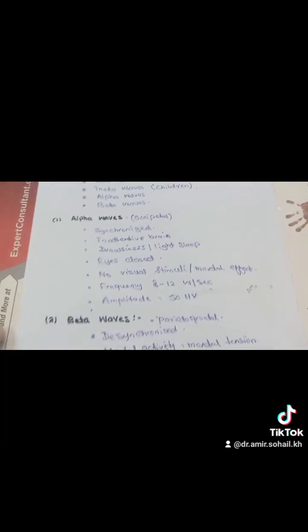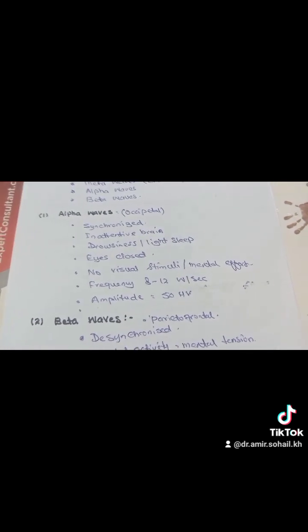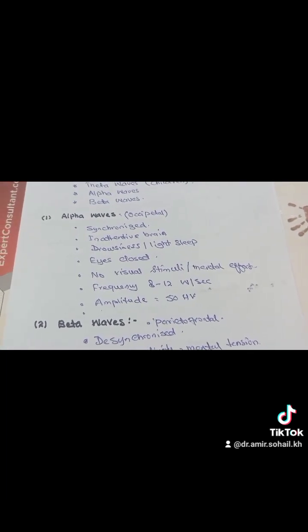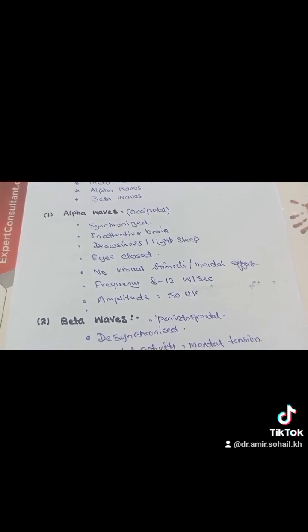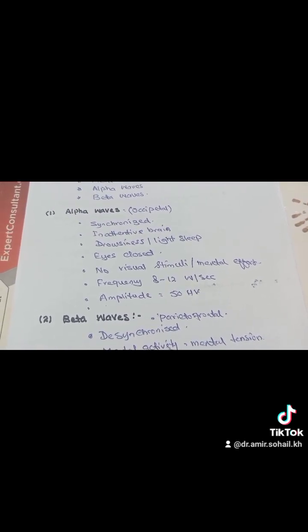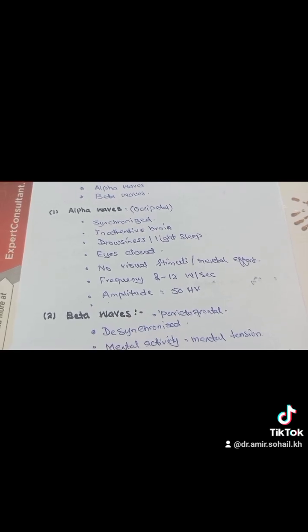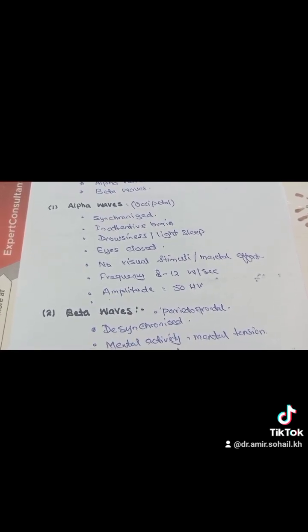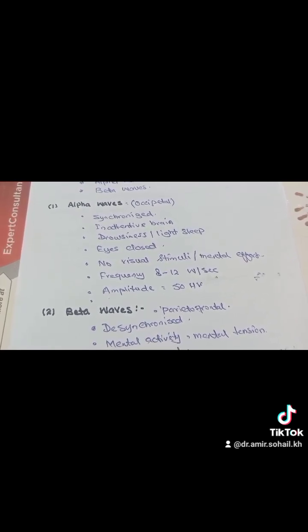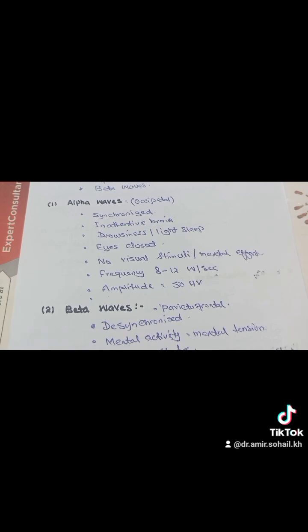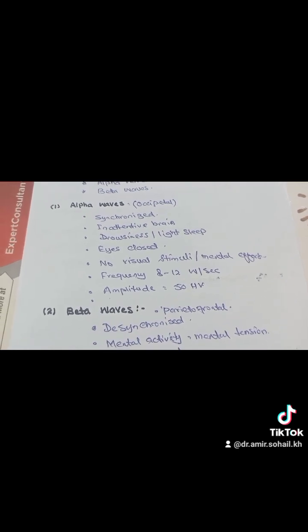Alpha waves. Alpha waves are obtained from the occipital region of the brain. These are synchronized waves seen in an inattentive brain, drowsiness or light sleep with eyes closed, with no visual stimuli or mental efforts. Frequency is between 8 to 12 waves per second and amplitude is around 50 microvolts.